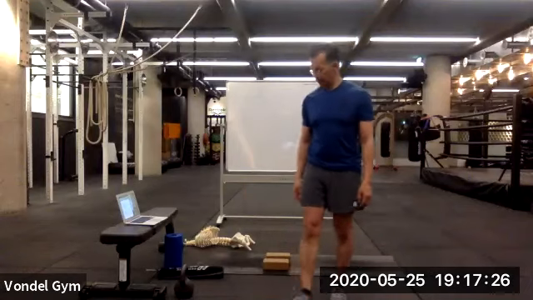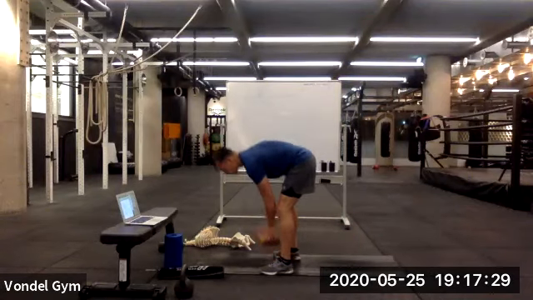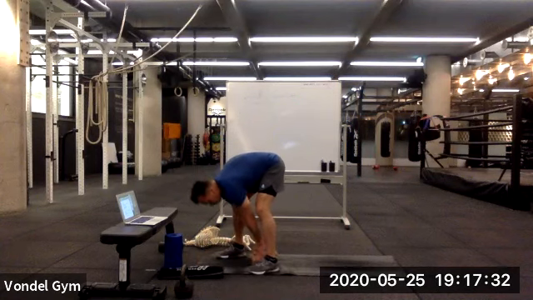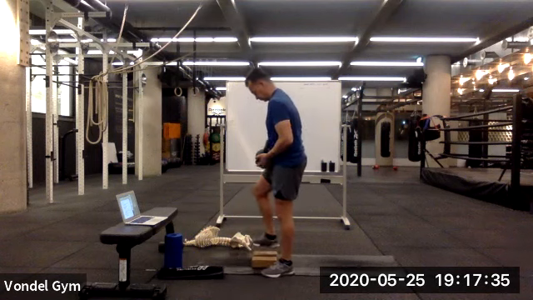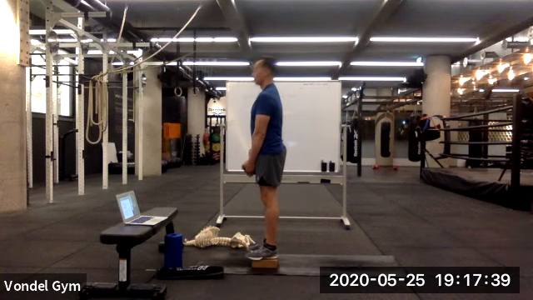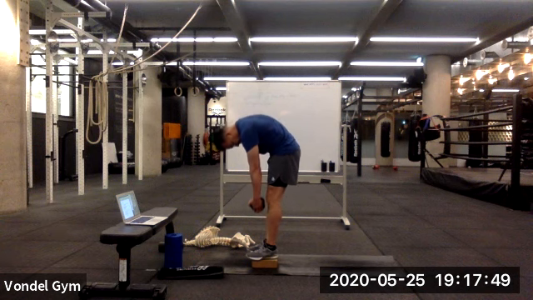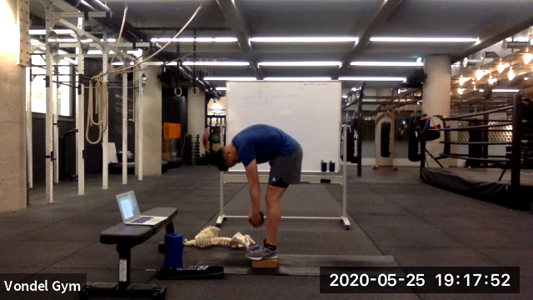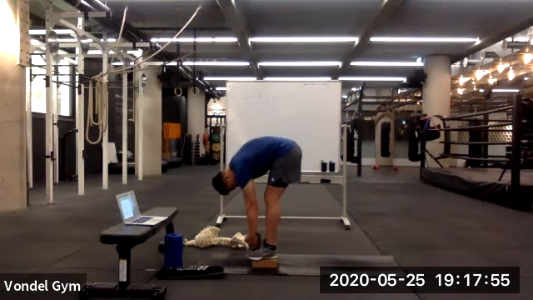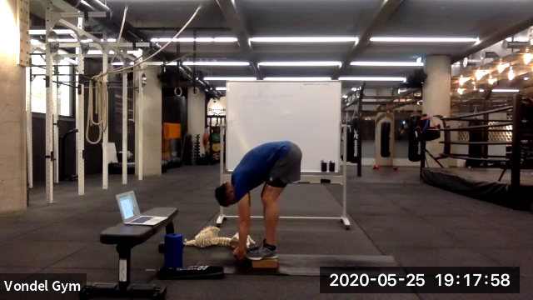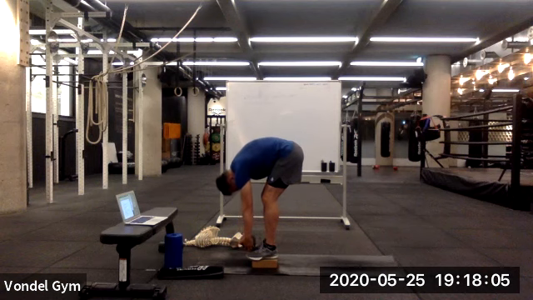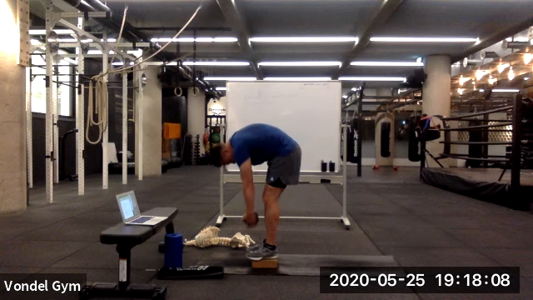So it's just very conscious moving your spine. Actually, go a little bit slower.